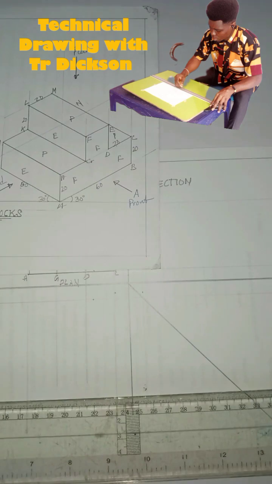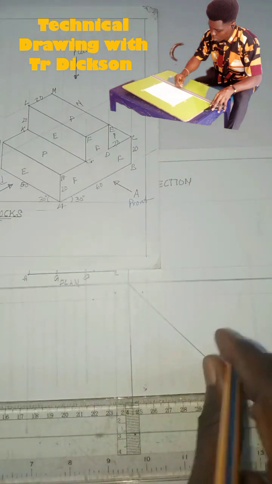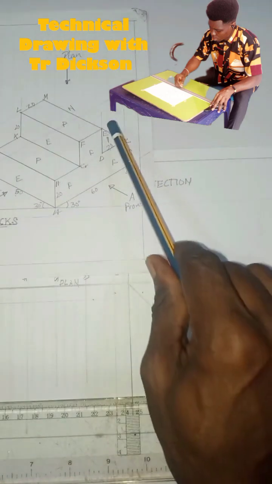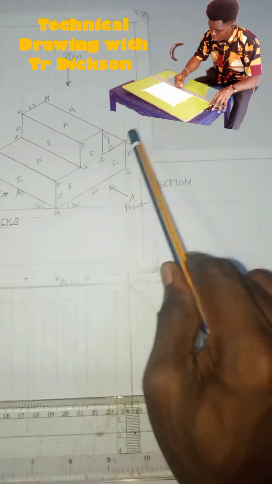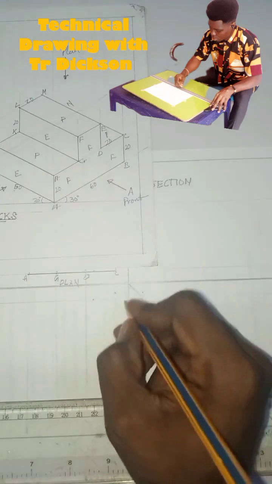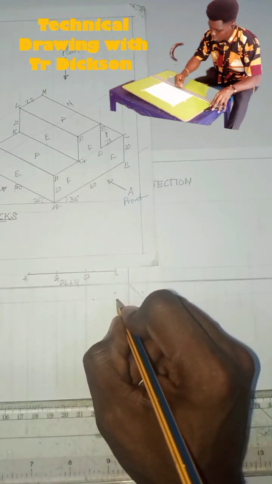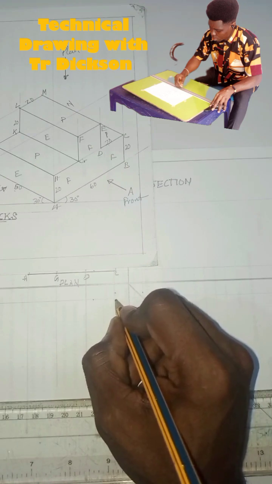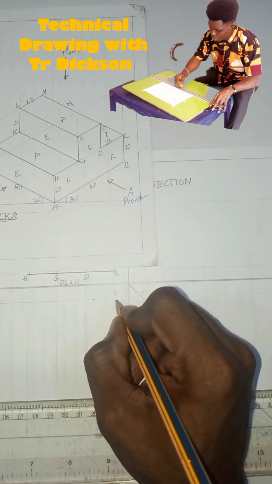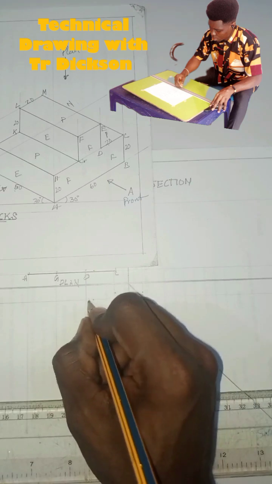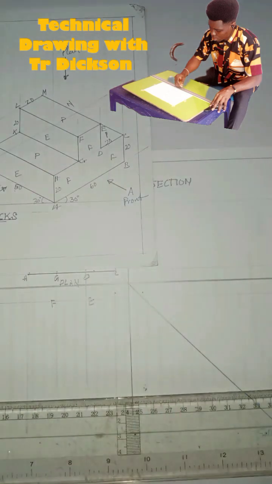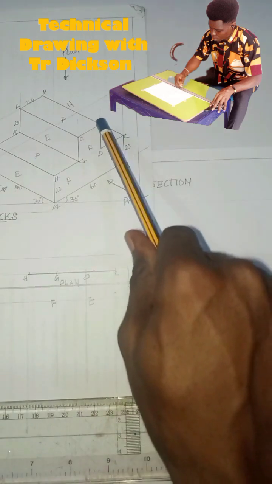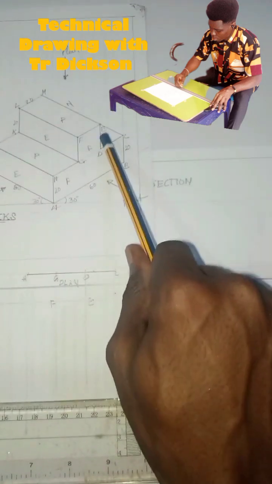Okay, and then we will start from the top. So we have this point E, C, B. So we will start from there. We'll call this point E, while this point is F. So from there, because this is the tallest position, we measure from there downwards.